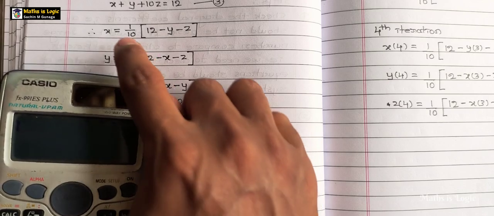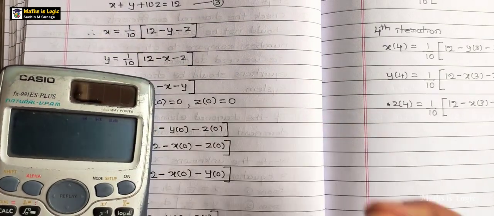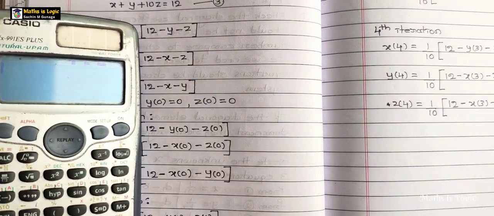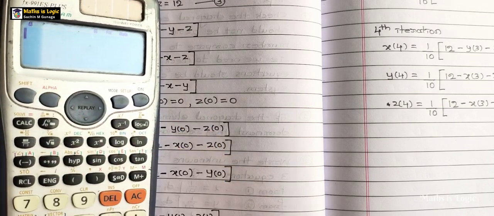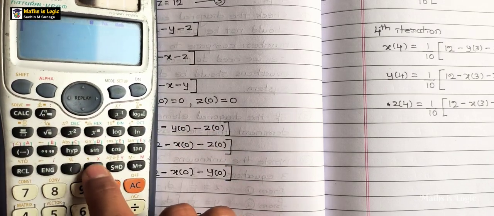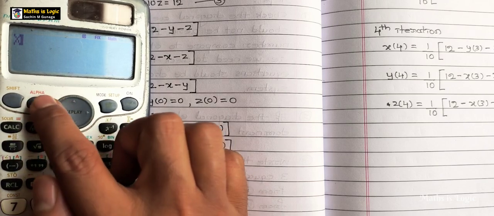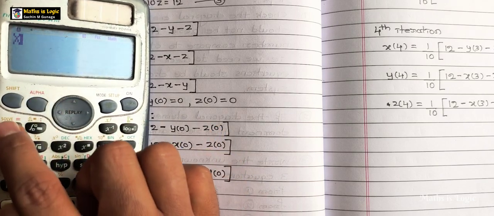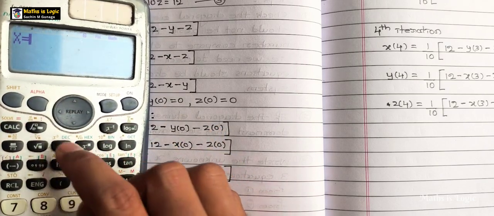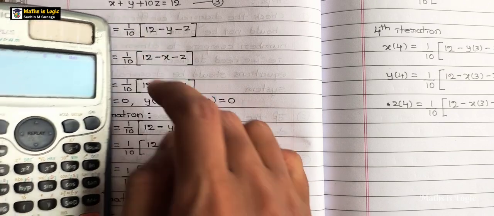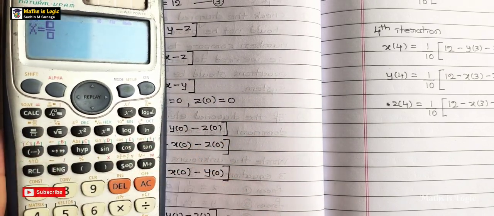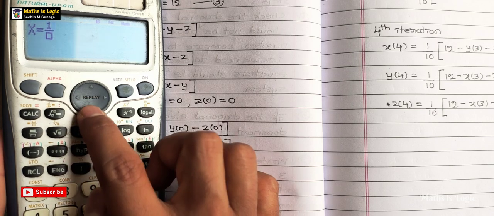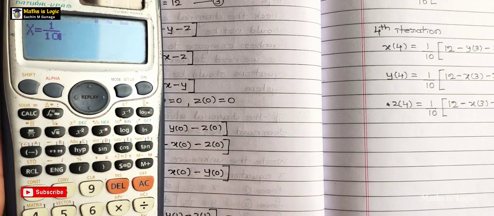Okay, so for that first x, correct? First here it is x. Press alpha, then x is there. Again press alpha, here equal sign. Next 1 divided by 10, so press this button and write 1 divided by 10.